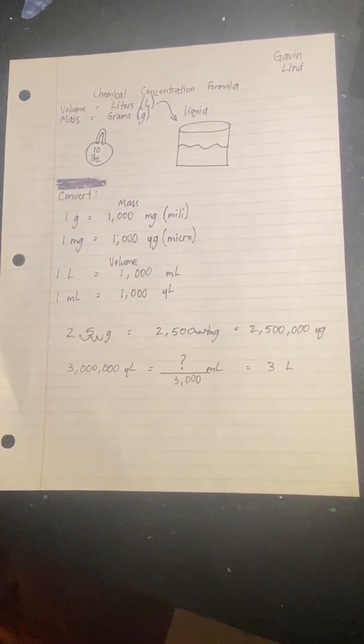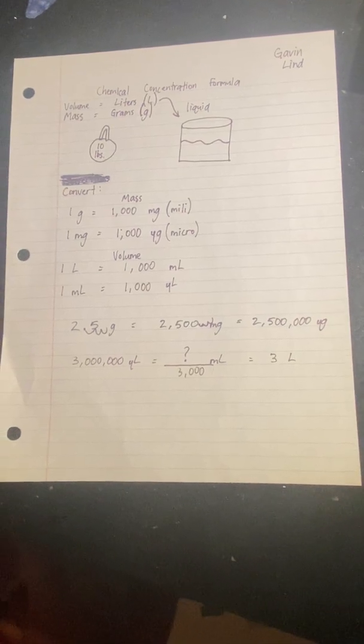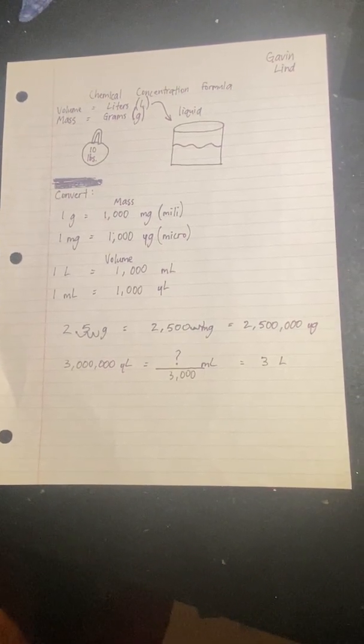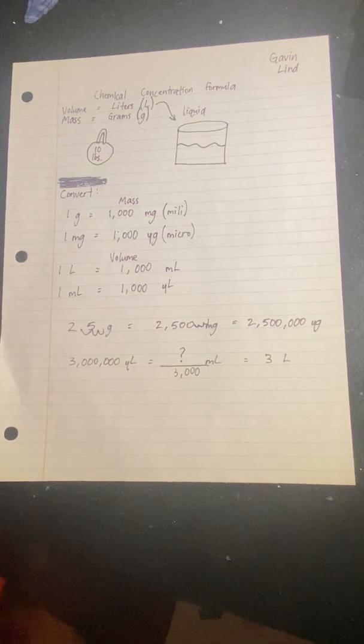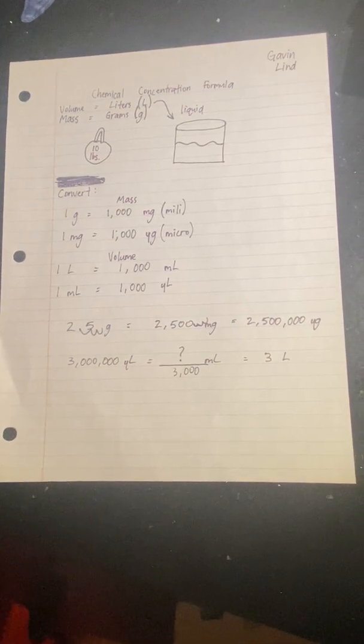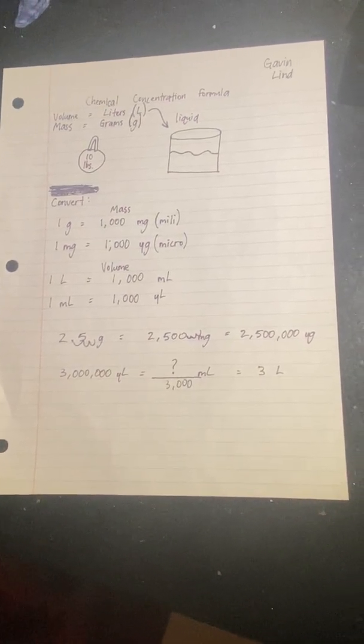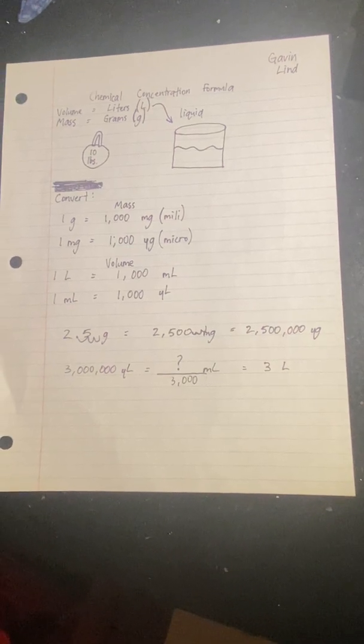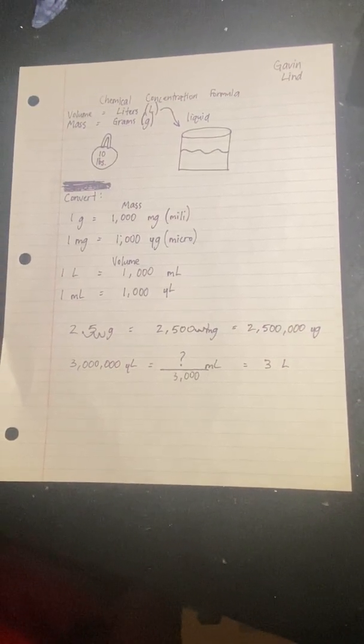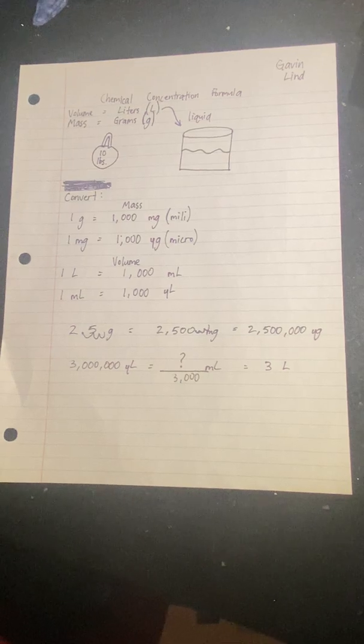My name is Gavin Lind, and we're going to be describing the chemical concentration formula. I first need to describe to you some very valuable information before we get started. And this formula can be used in a laboratory when dealing with chemicals in different concentrations.